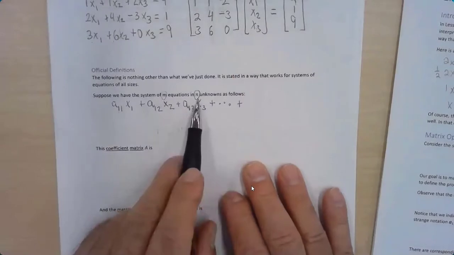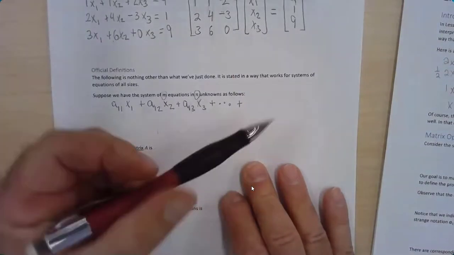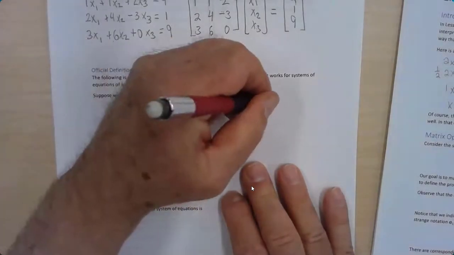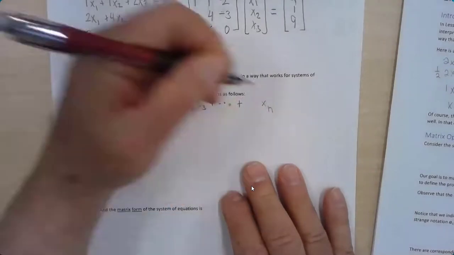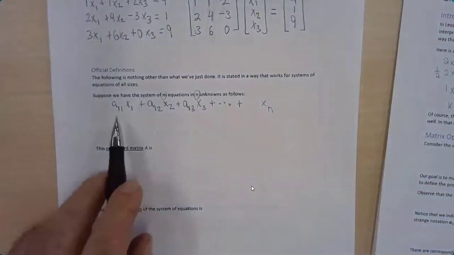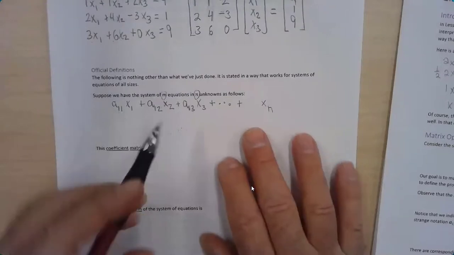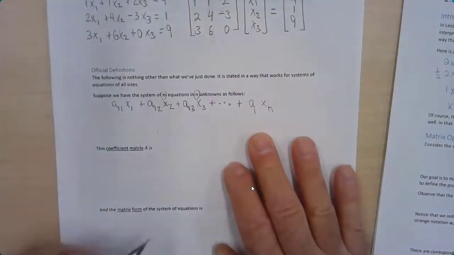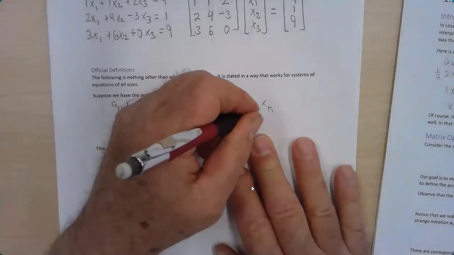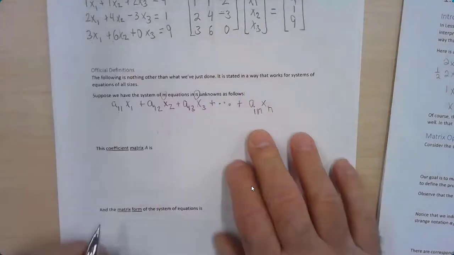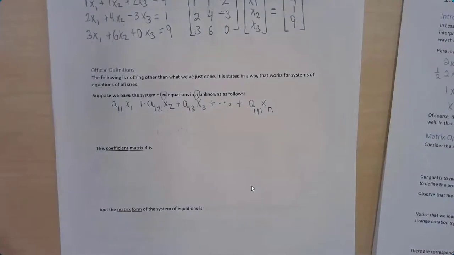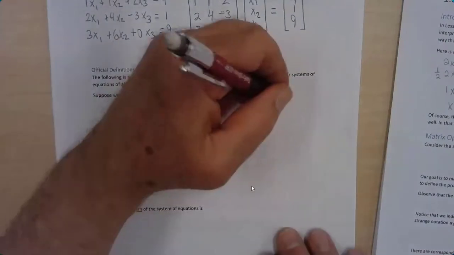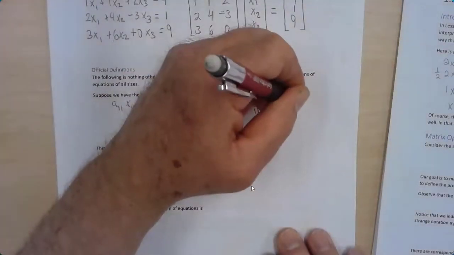If we're going to have n unknowns, we're supposed to end with xn, and this will still be in the first row, so that's got to be an A1, and then it'll be in the nth column, so that's A1n. And that is the right-hand side.